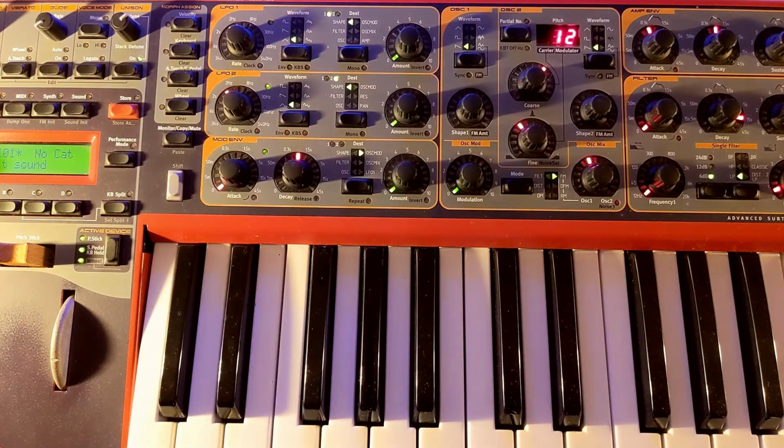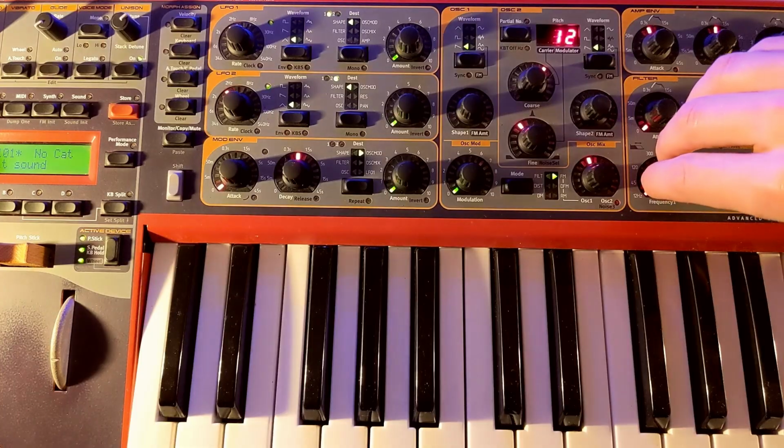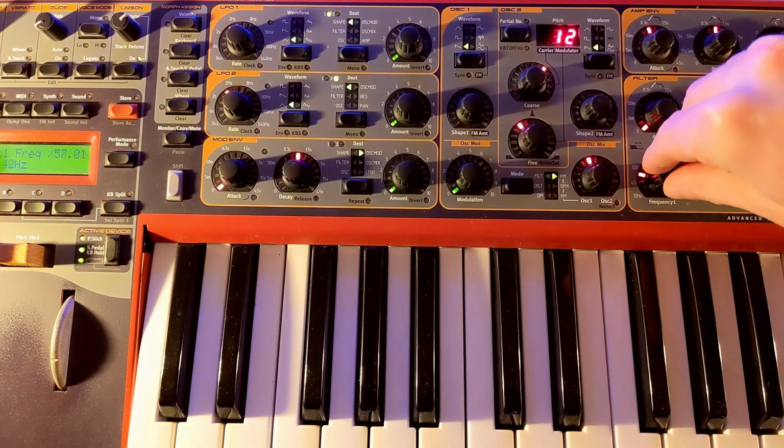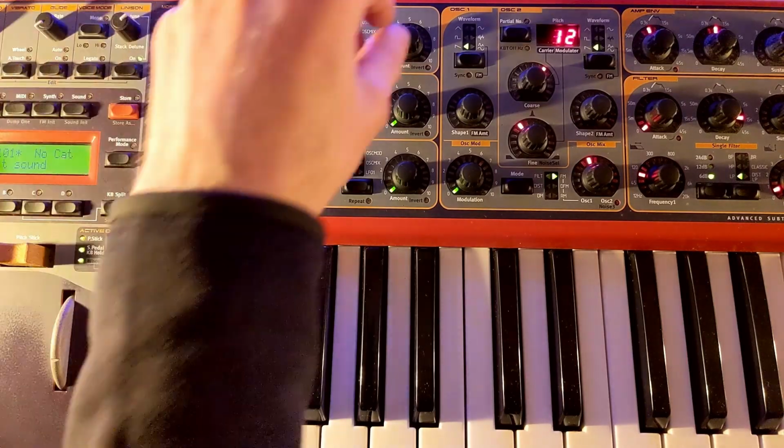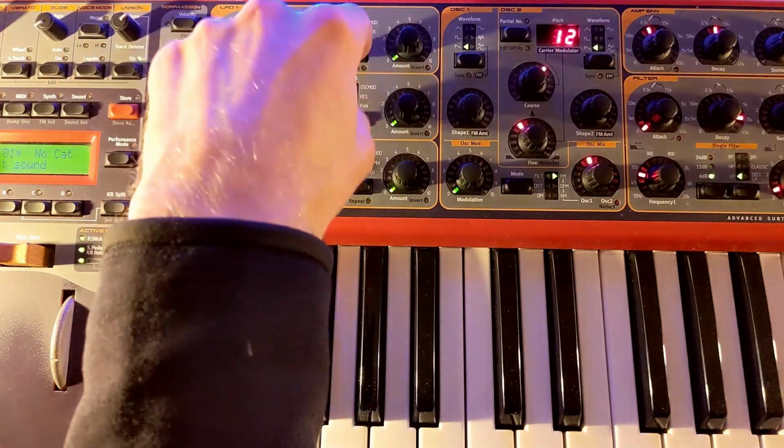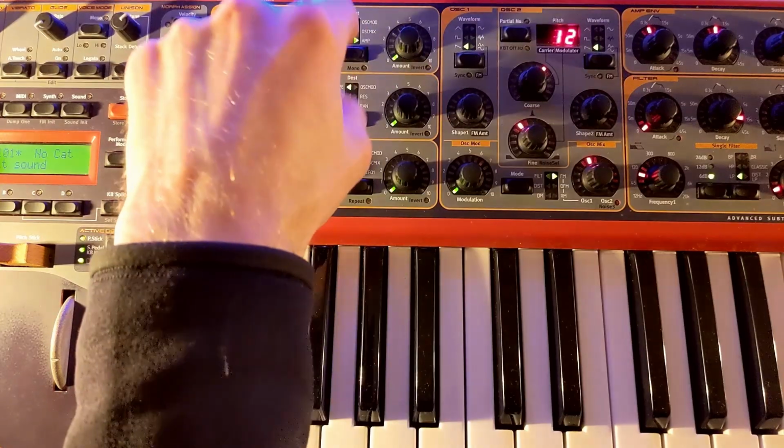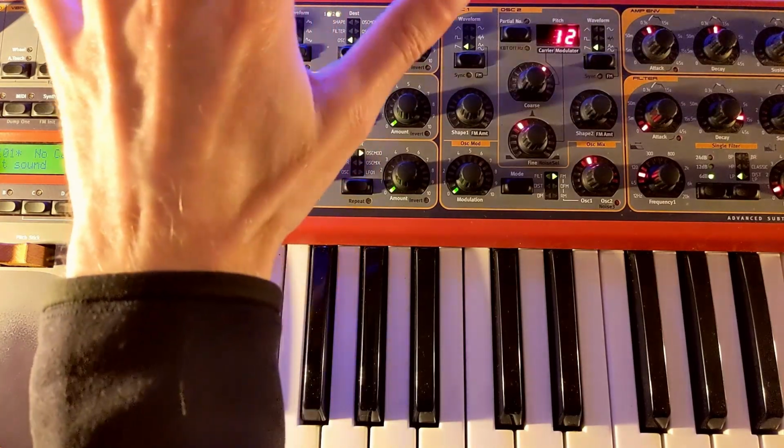Alright, so we've got ourselves a big supersaw pad here. Nothing super out of the ordinary at the moment, but now we're going to have some fun. I'm going to first turn up the cutoff just a wee bit so that you can hear the sound with a little more clarity. Now I'm going to go ahead and set the shape of the oscillator volume.